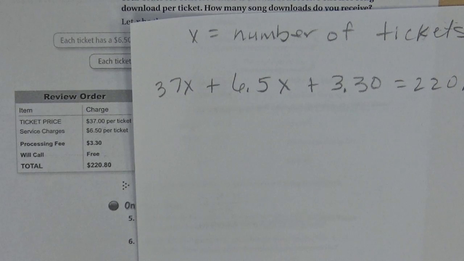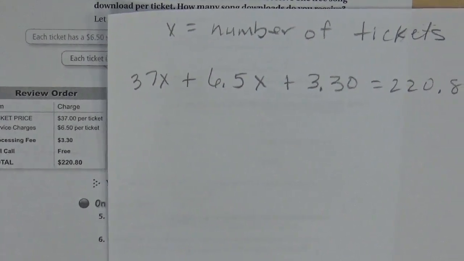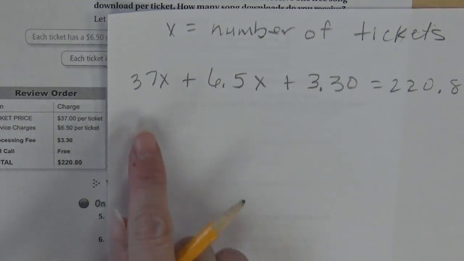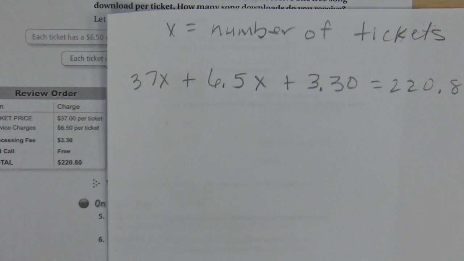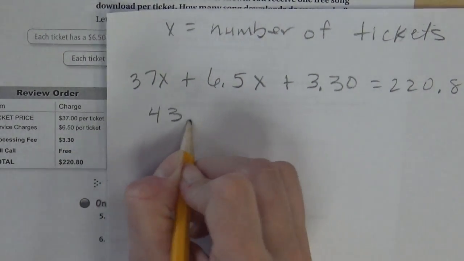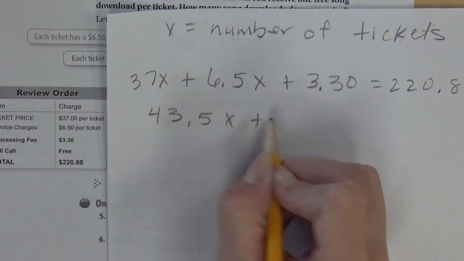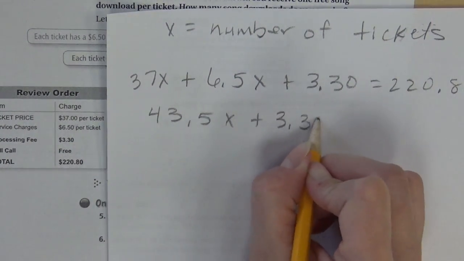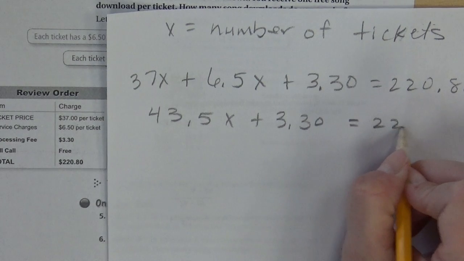Now I'm going to look at the left side of the equation and find like terms. 37 plus 6.5 are like terms, and that gives me 43.5x plus 3.3 equals 220.80.